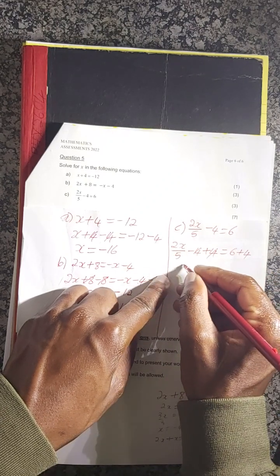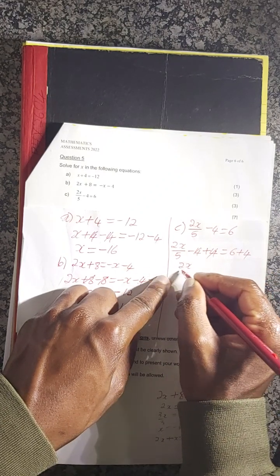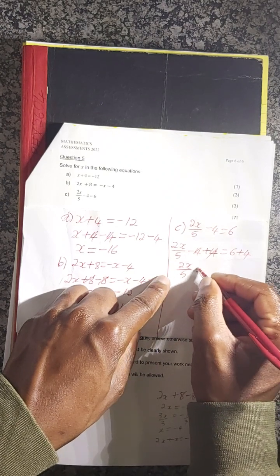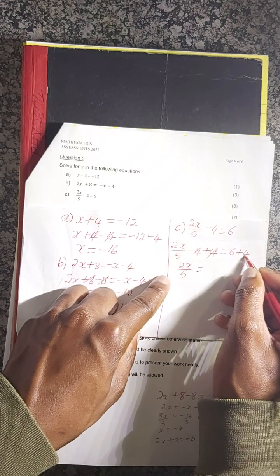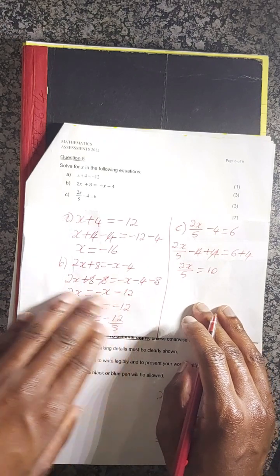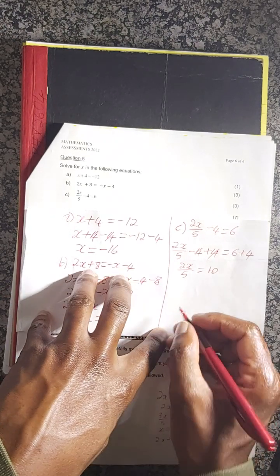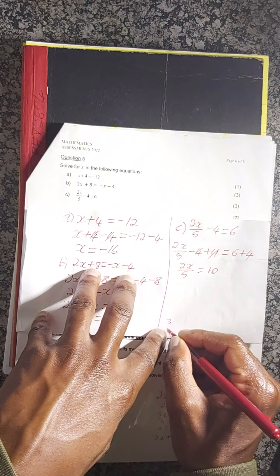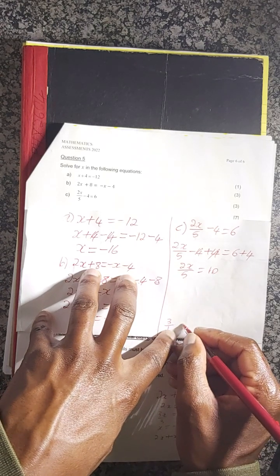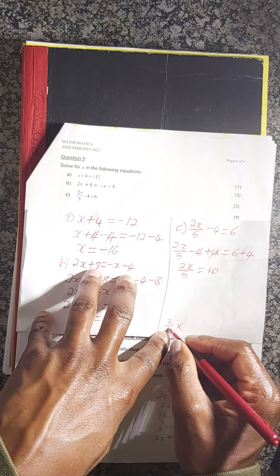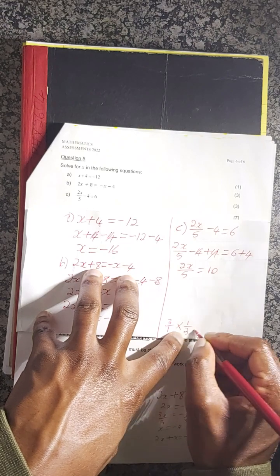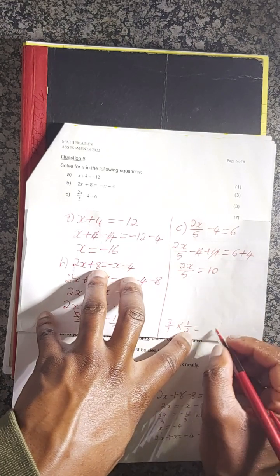I remain with 2x divided by 5 is equal to, what is 6 plus 4? It is 10. Remember when we talked of multiplicative inverse, we said that if I have 3, it means 3 is actually 3 over 1. And if I have to multiply by the inverse of 3 over 1, it means I'm multiplying by 1 over 3. And every time I do this, I should get 1.